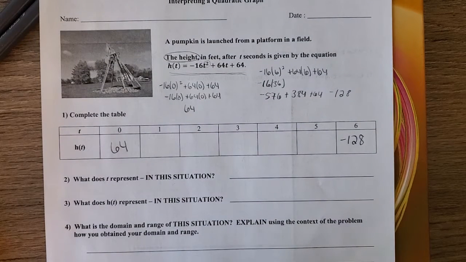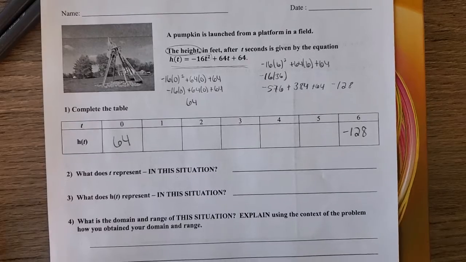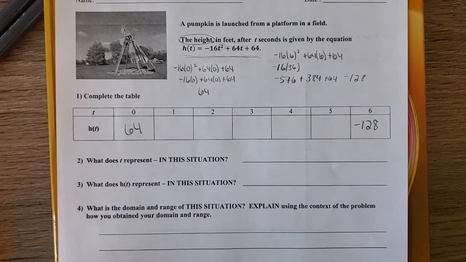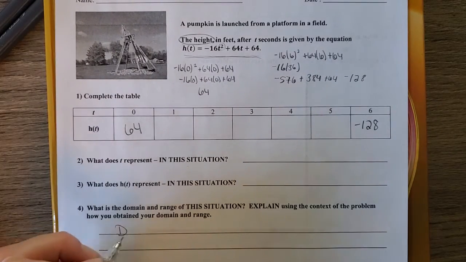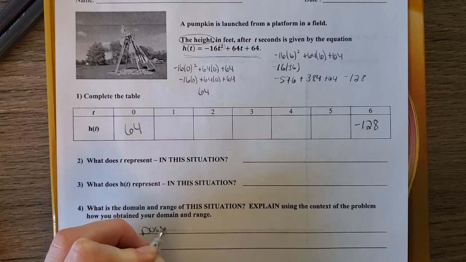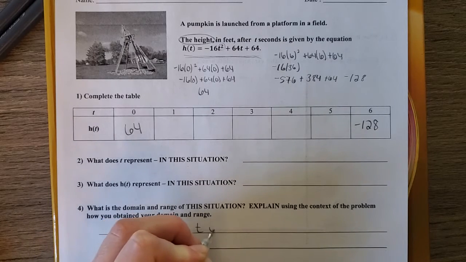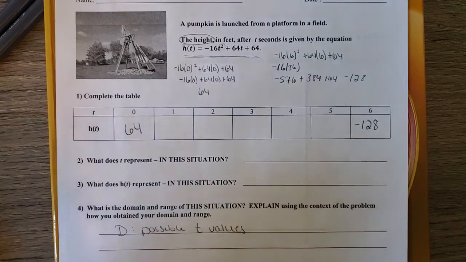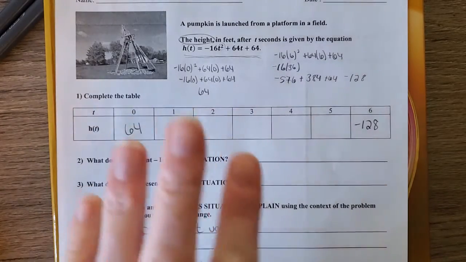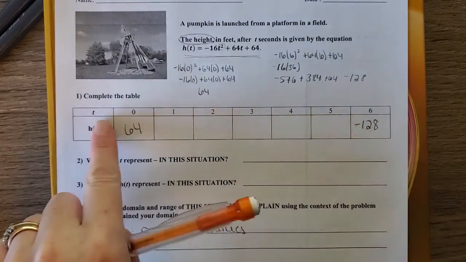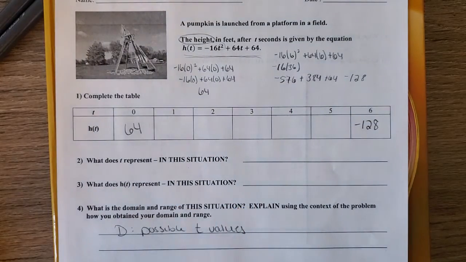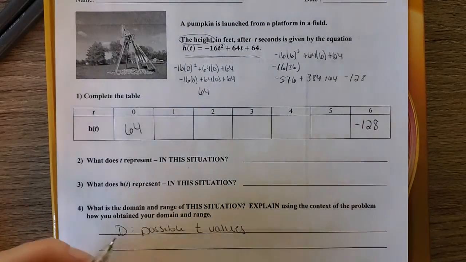What is the domain and range of this situation? So domain and range is the possible values. Domain is going to be the possible t values. Okay, so if you think about it, t is going to be a set of numbers. Once you get your set of numbers, think of what possible t values there are.